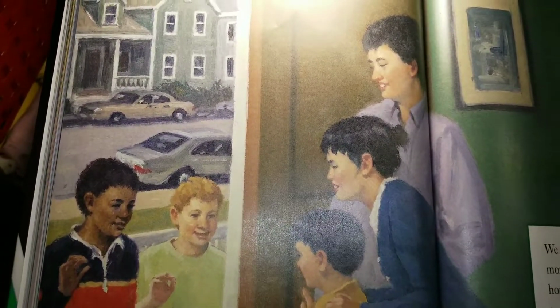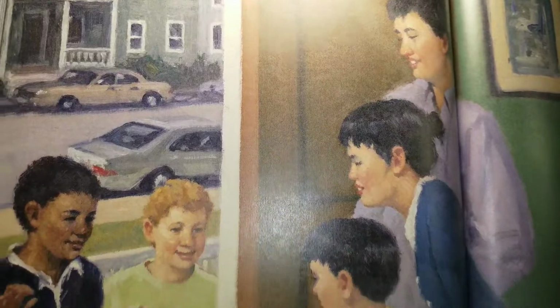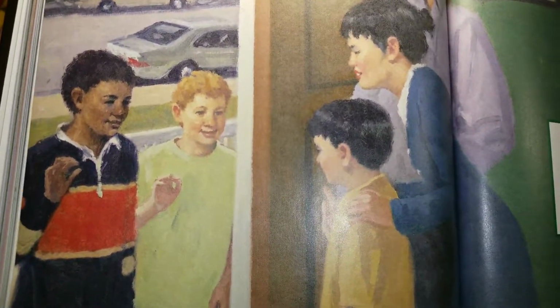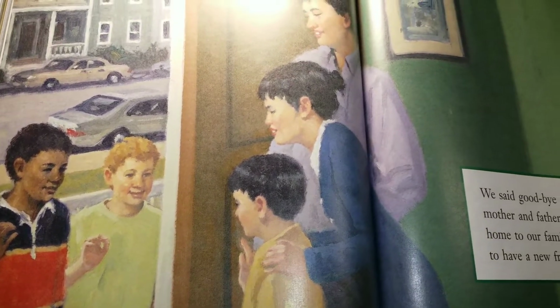Okay, so here we have them finally saying goodbye. I don't think there are any words. No, right? There are no words here. So it looks like Makoto is saying goodbye. But they won't meet again at school because they're going to go to the same school.